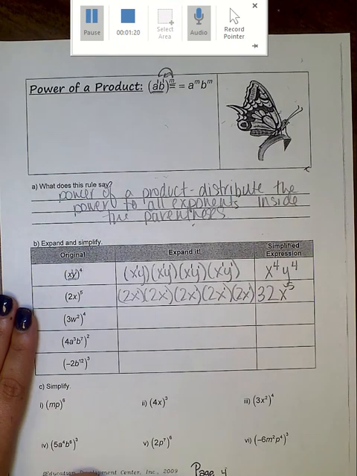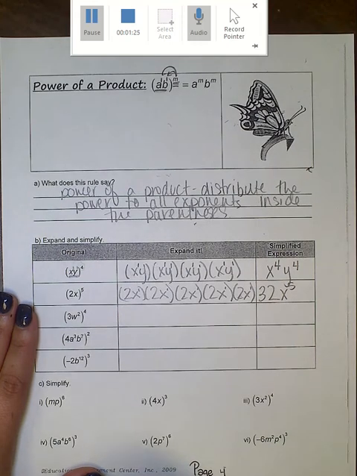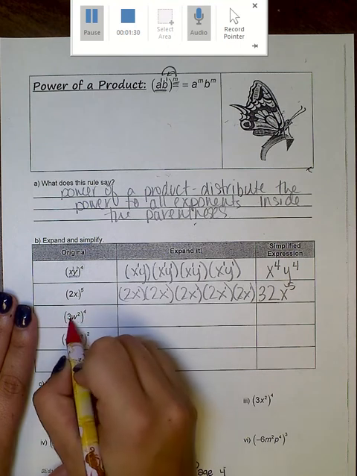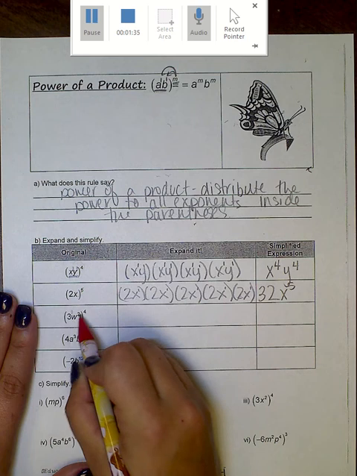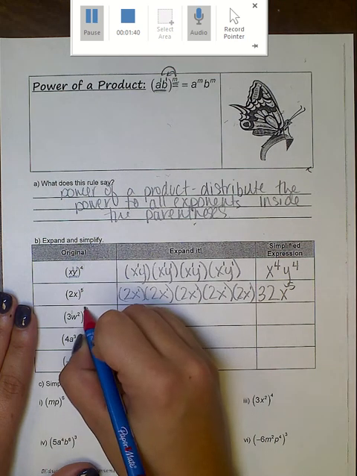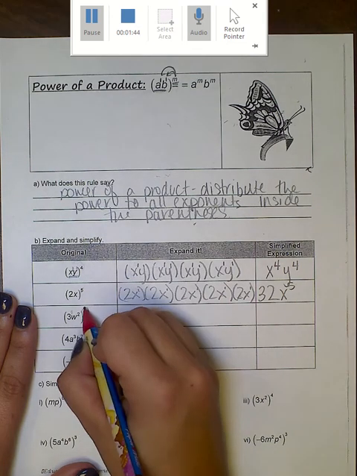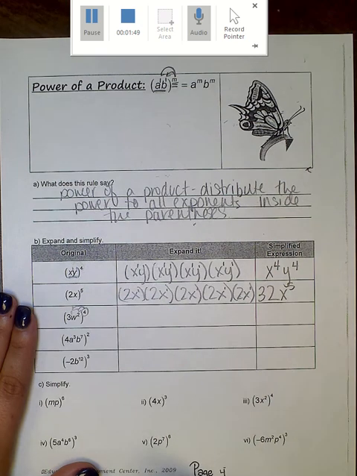For the next problem, I'm not going to be expanding it in the way that I did before. I'm going to be using the power of the product rule. We see that 3 does not have an exponent, therefore 3 has a power of 1. W squared has an exponent, so we're good there. This whole entire thing is being raised to the power of 4. Therefore, we must multiply and distribute our power of 4 to everything inside of the parentheses. You are only going to be multiplying their exponents.